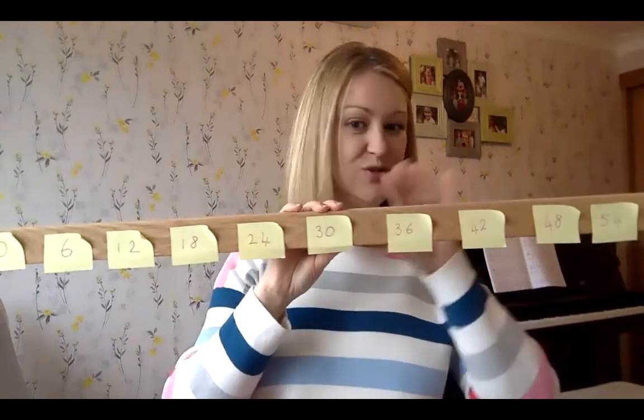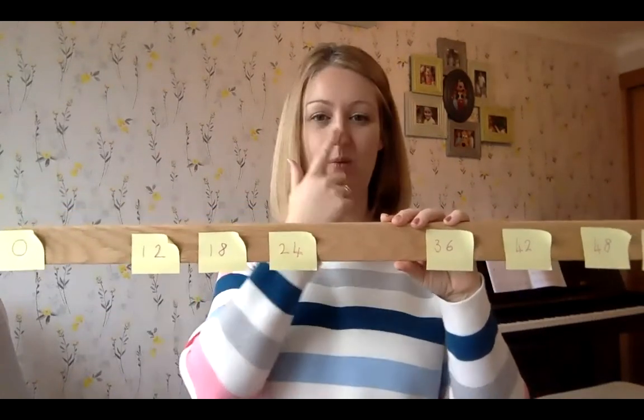Absolutely fabulous. Okay, so we are going just to practice this first bit today, and we'll carry on the rest tomorrow. Okay, so I'm going to take this one off and this one off. What are we counting in? 6s. One in the middle is 30.